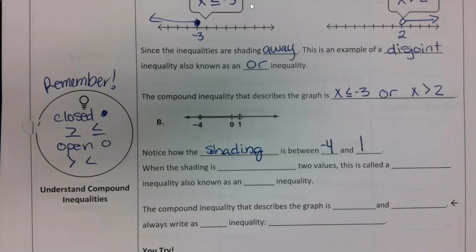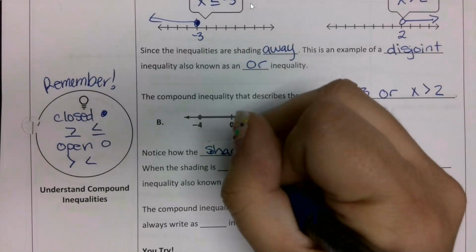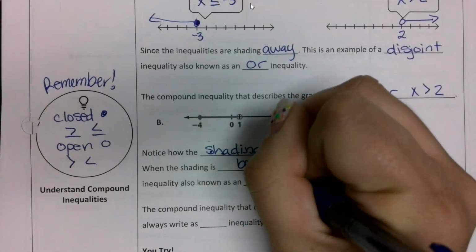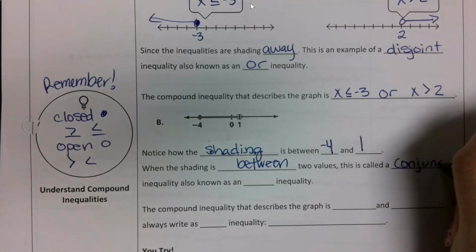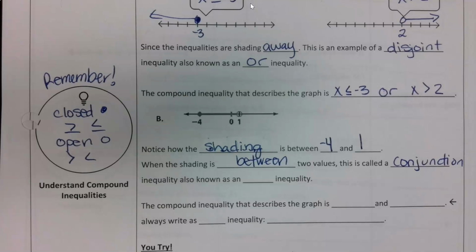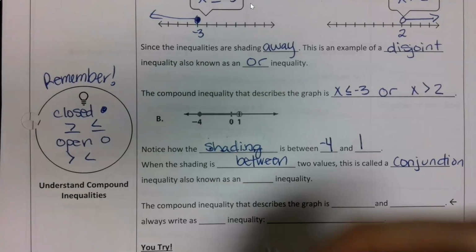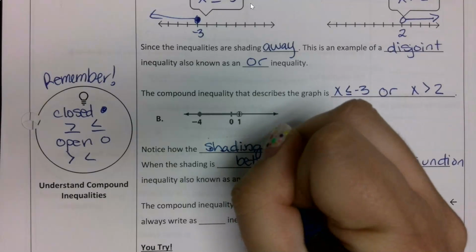My bad. I thought the blank was in a different spot. So when the shading is between two values, this is called a conjunction inequality, and it can also be known as an and inequality.